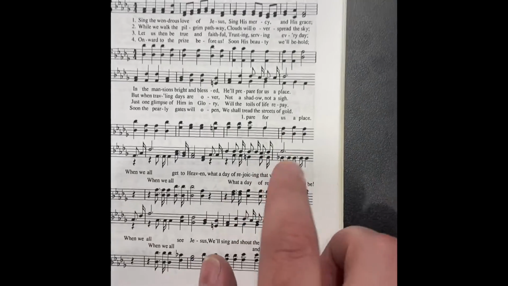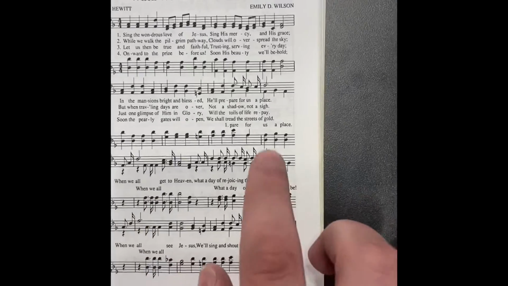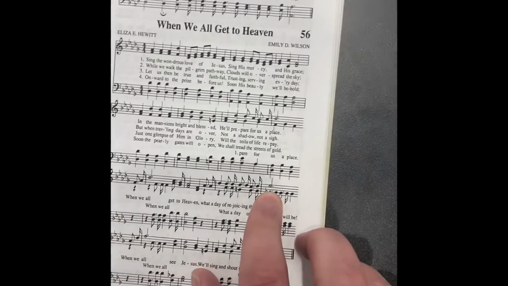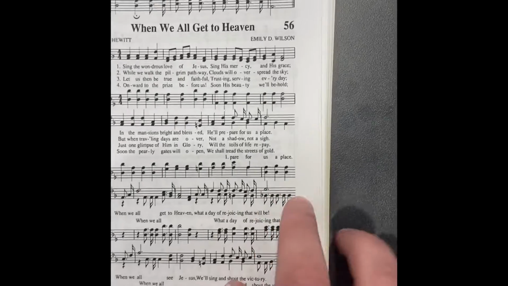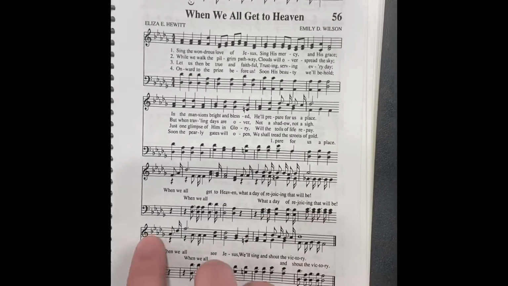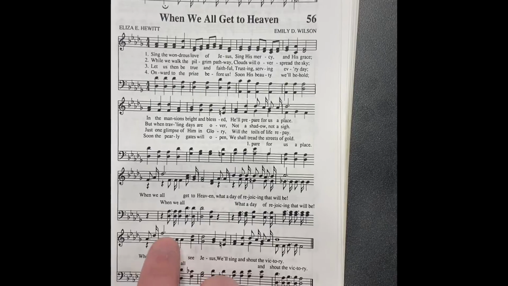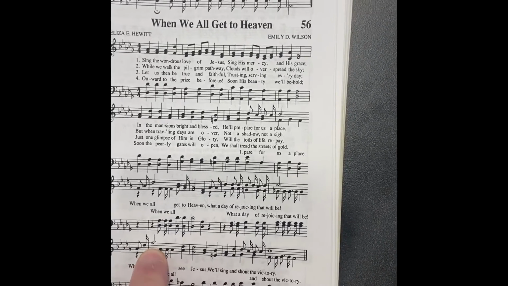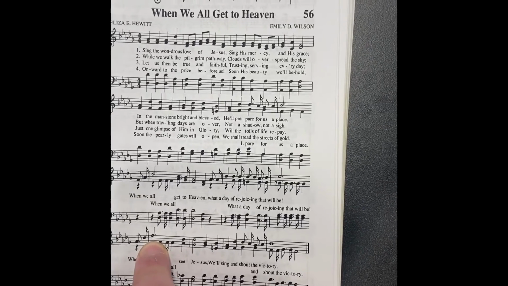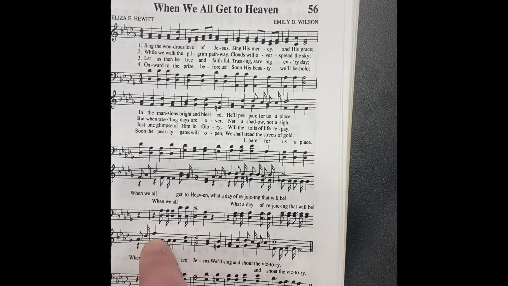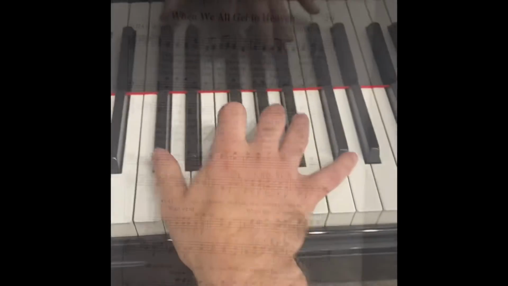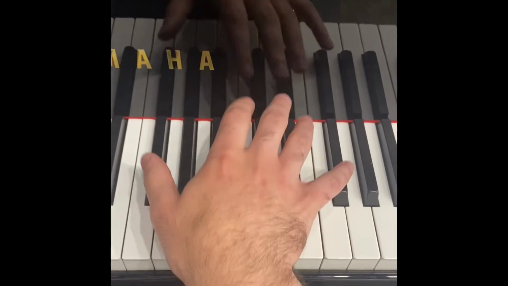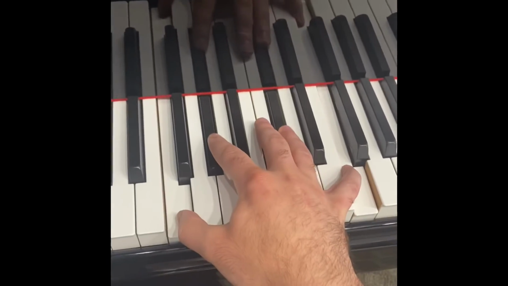So 1, 2, triplet, triplet, done. 1, 2, 3, and a 4 and a 1. Okay, that's how that will work. So that means triplet, triplet, 1, 2, 3, 4, 5, 6. We've got 6 triplet notes to fit in, and then the 7th needs to be our F. As I recall, that's actually exactly where we were last time. So we should just be able to start on that G flat again. Let's see if that works. 1, 2, triplet, triplet, 1. See how that works?